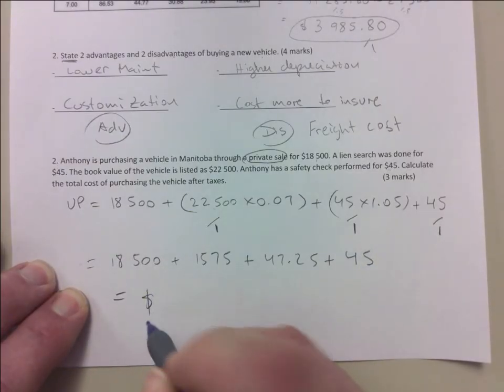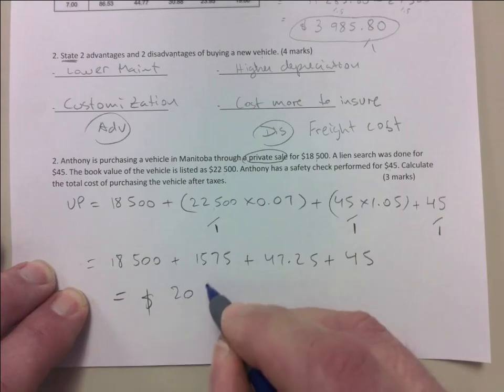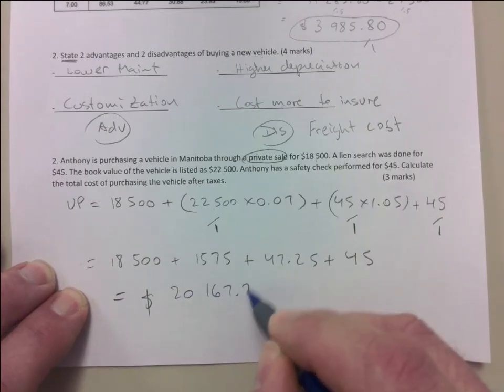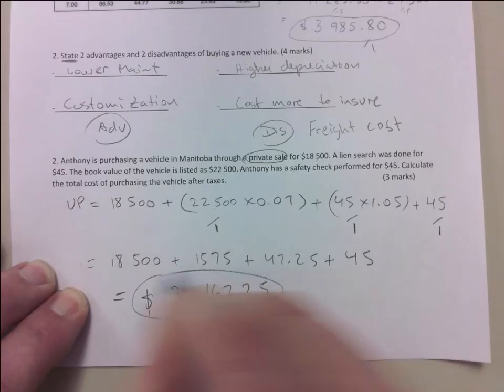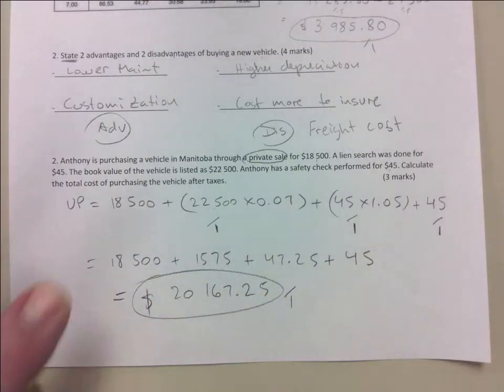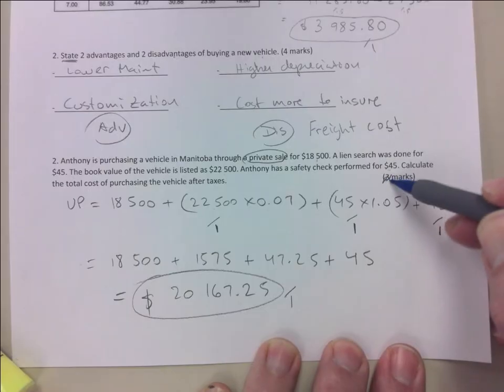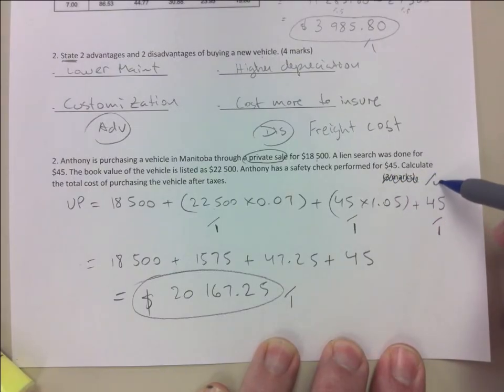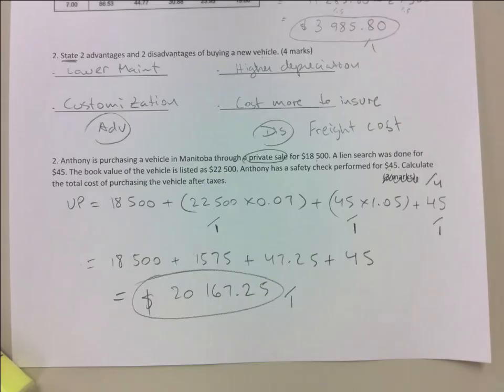Then you add it all up. You get 20,167.25. That is another full mark. So we're going to make this one worth 4 marks. Yep.